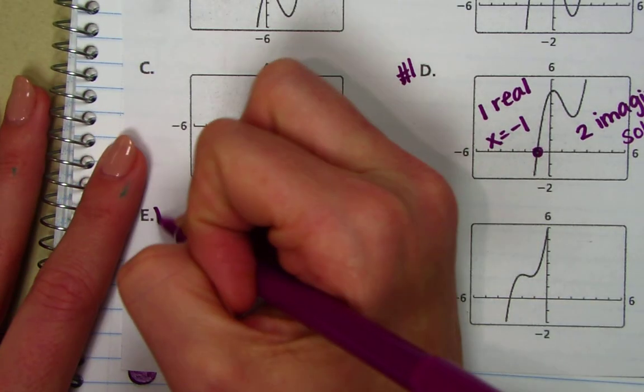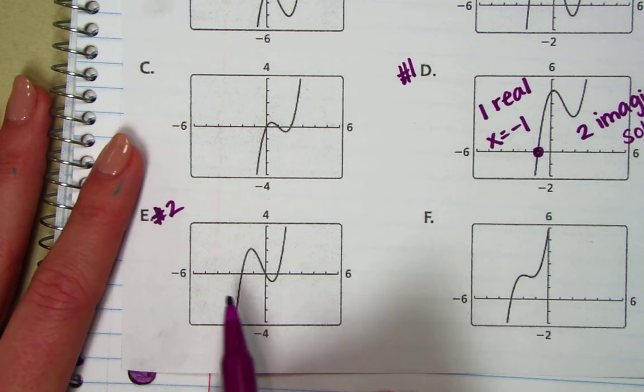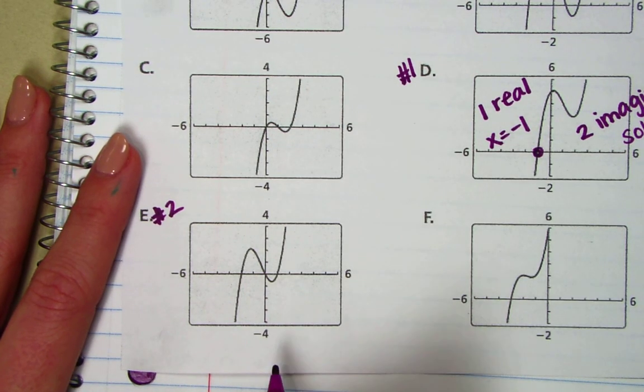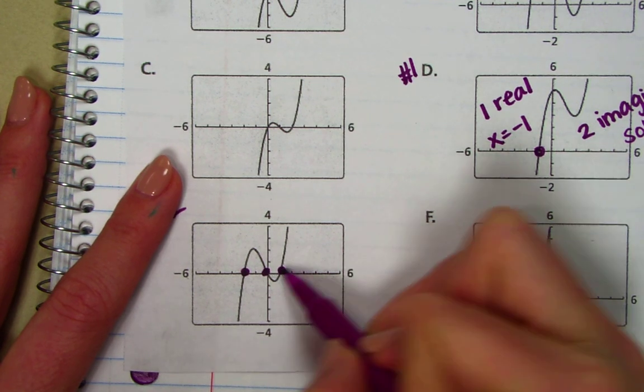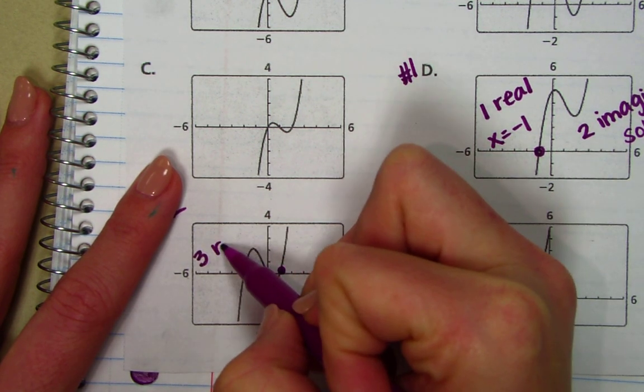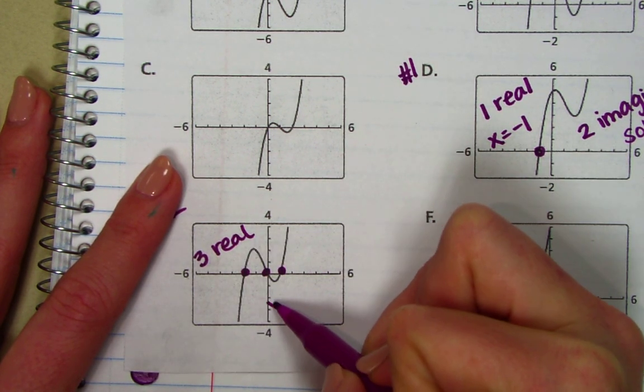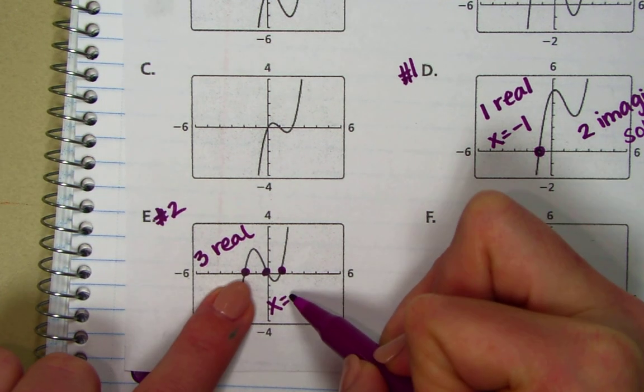Okay, this one's number 2. How many solutions can you see here? 3, right? This one has 3 real solutions. You can see all of them, 3 x-intercepts. Okay, and they're at what? X equals -2.